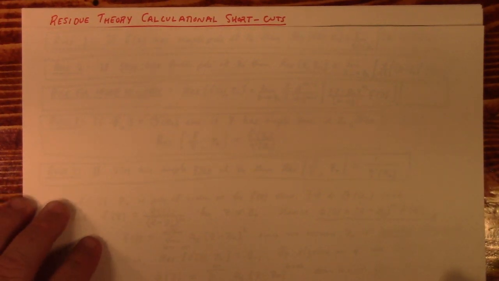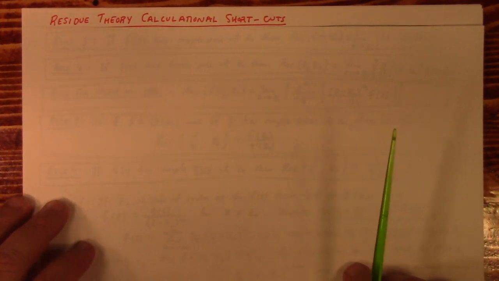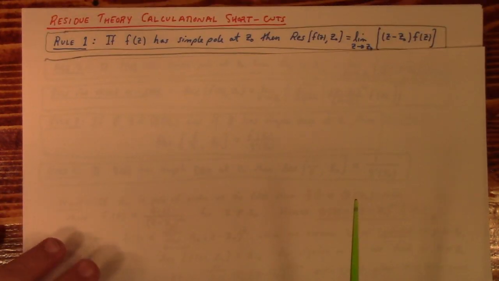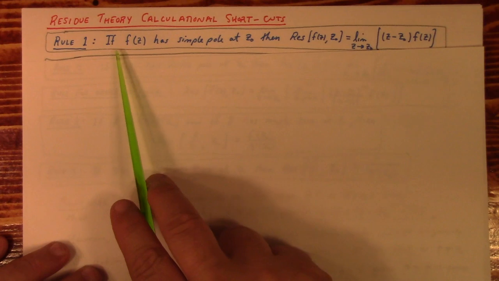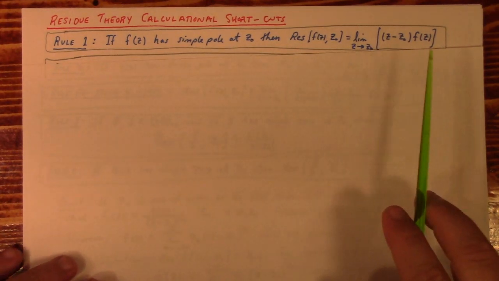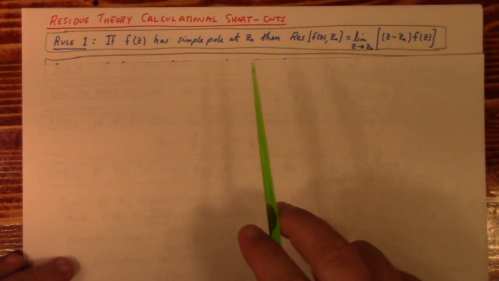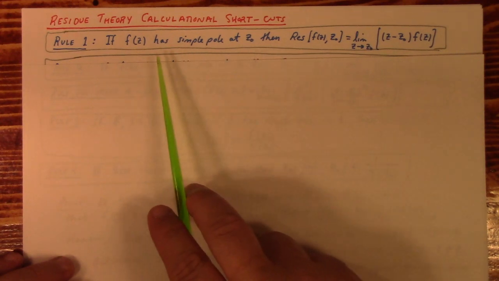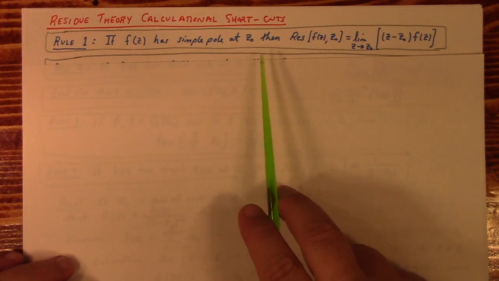I have a lot of examples to share with you, and a little bit of theory, so let me just get straight into the theory. I'm not sure it's even really theory, more of just calculational tools. We talked about Rule 1 last time, and so what I'm about to show you, these are just nice tricks to calculate residues in a nice simple fashion.